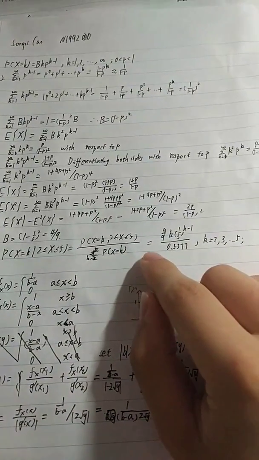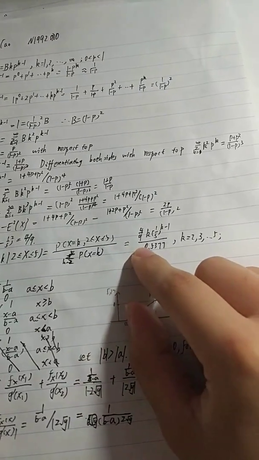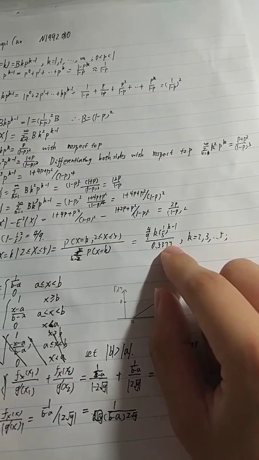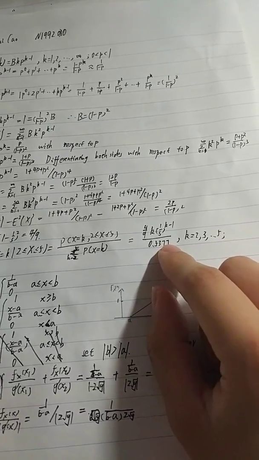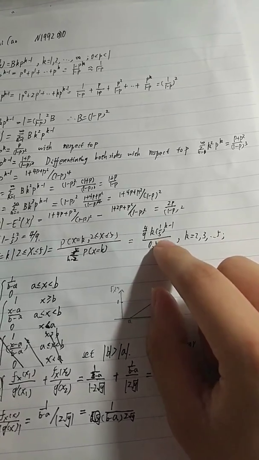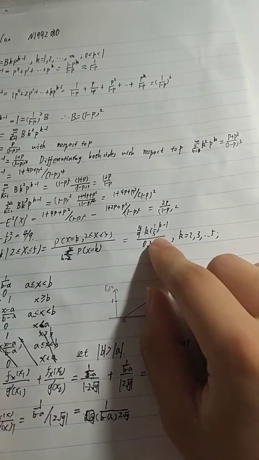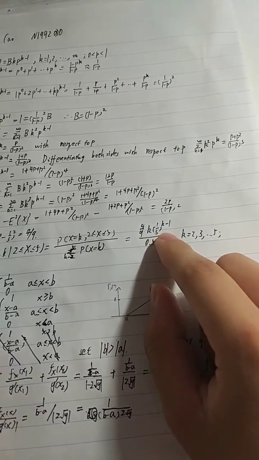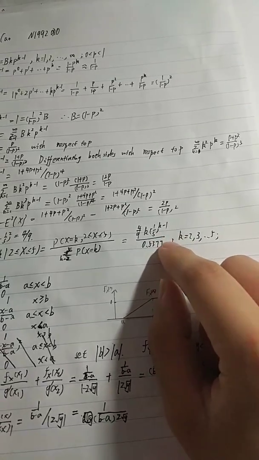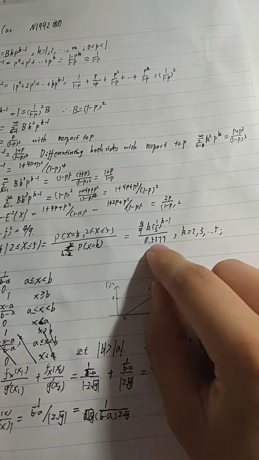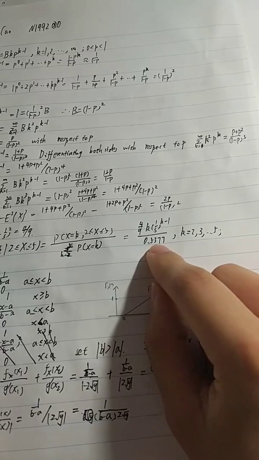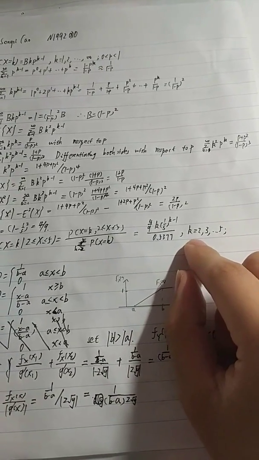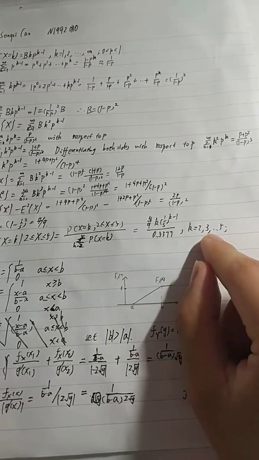Then we can calculate that the result is 4 over 9 times k times 1/3 to the k minus 1, over 0.5377, where k is equal to 2 or 3 or 4 or 5.